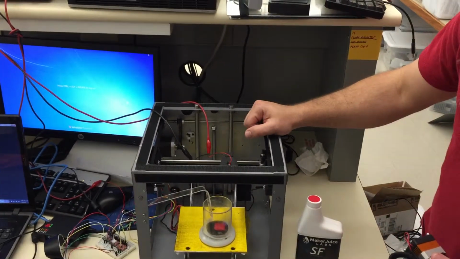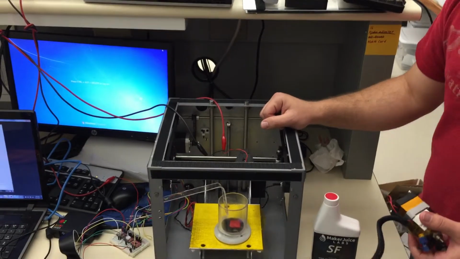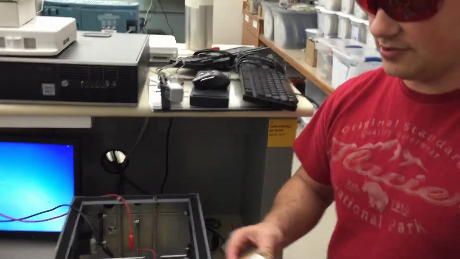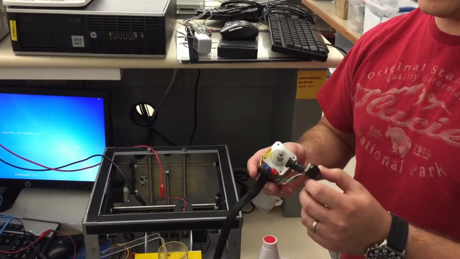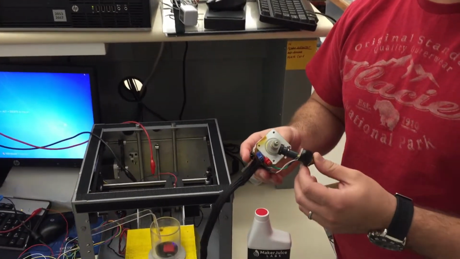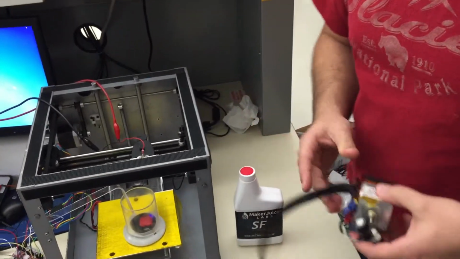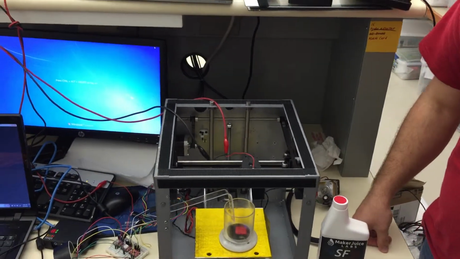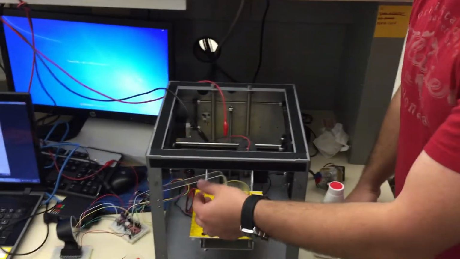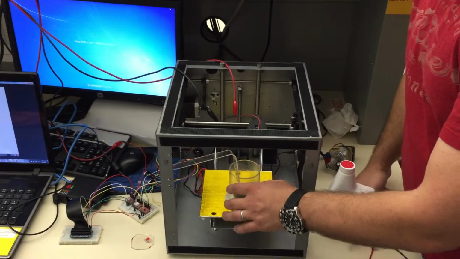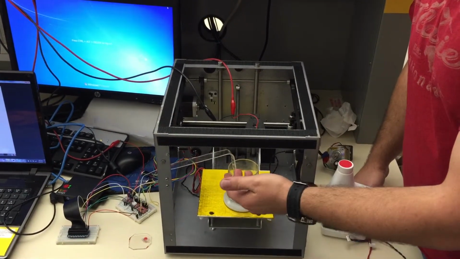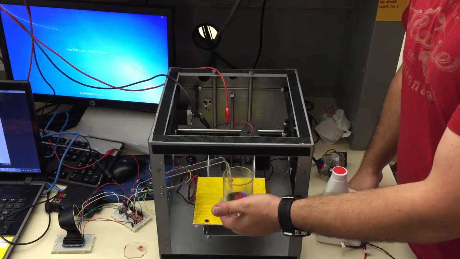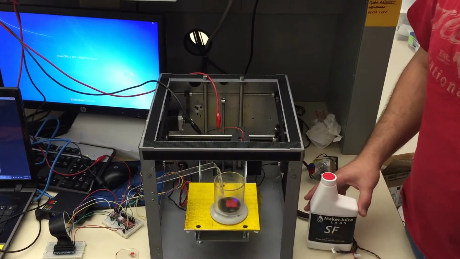So this whole chassis was originally part of an existing 3D printer that used this extruder. Fortunately, this broke, as many extruders do, because of the high heat, and we replaced it with the laser. We modified some of the stepper motors to have more torque, and then we created this little apparatus that would hold the build platform and make it lower and rise as the vat of liquid will lower and rise.